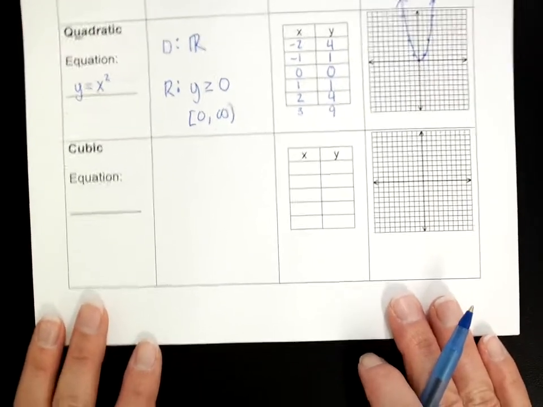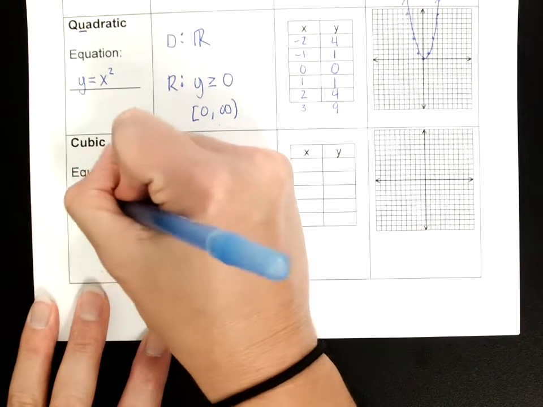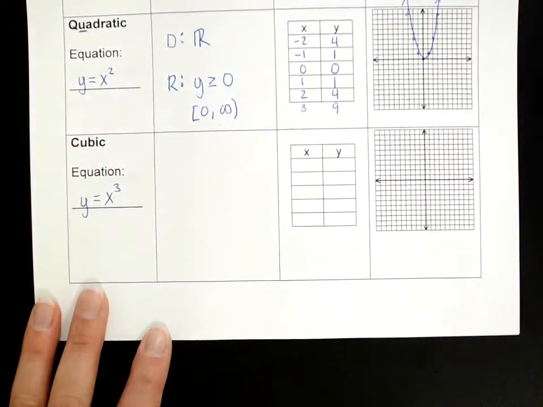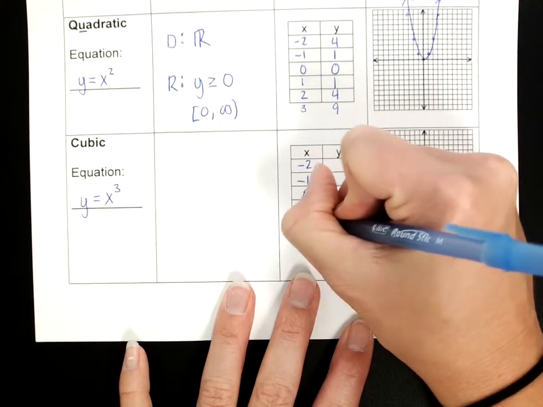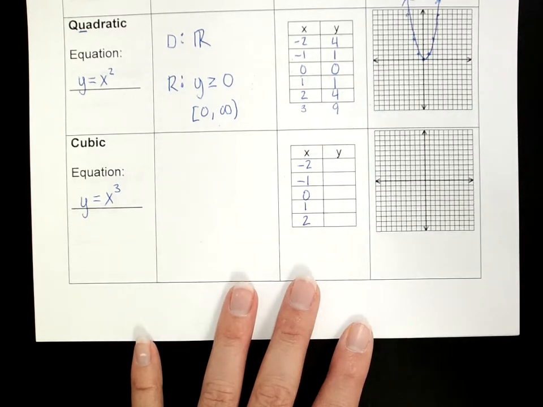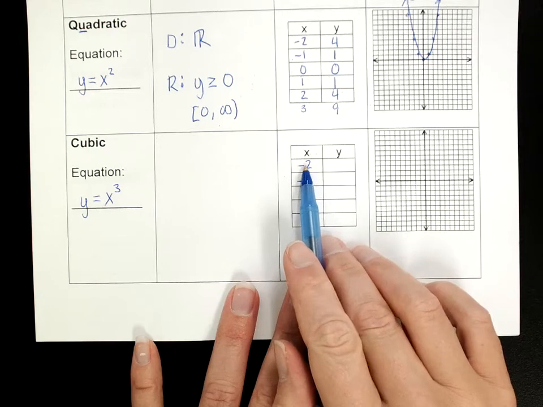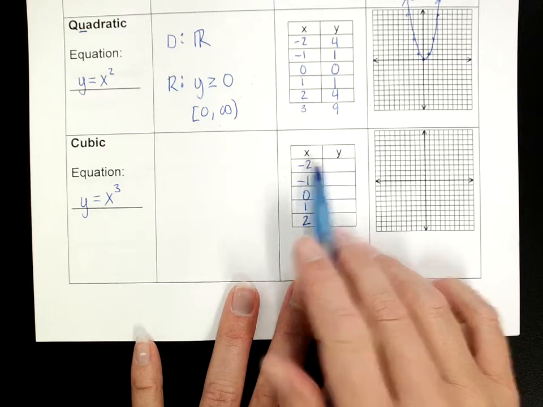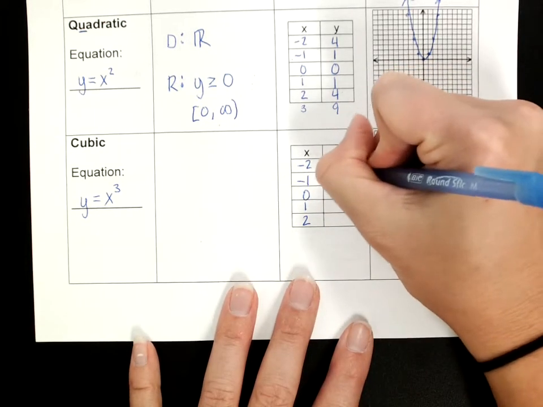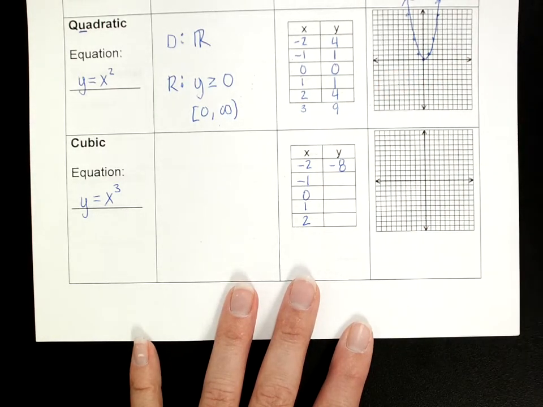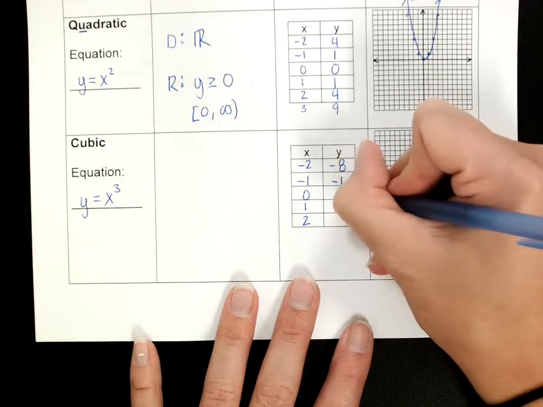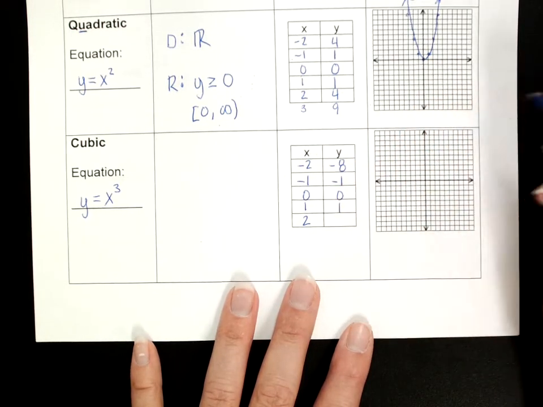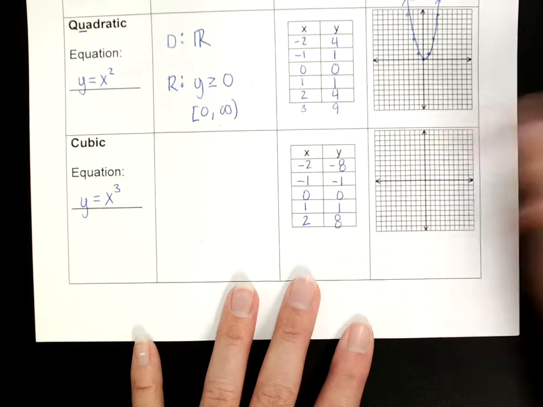Cubic function is our next one. That's y equals x cubed. For this one, we're going to use the same x values, negative 2, negative 1, 0, 1, and 2. This time we're cubing it. Remember, that means a number times itself 3 times. So negative 2 times negative 2 times negative 2 is going to equal negative 8. Negative 1 times negative 1 times negative 1, negative 1. 0 cubed is 0, 1 cubed is 1, 2 cubed is 8.